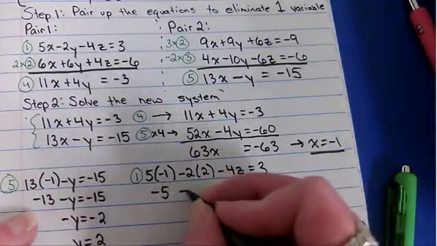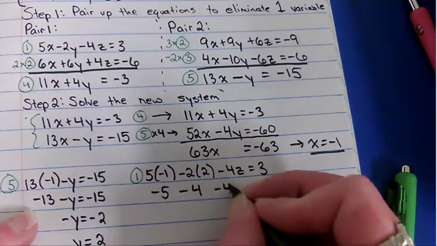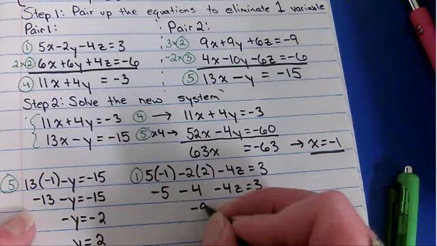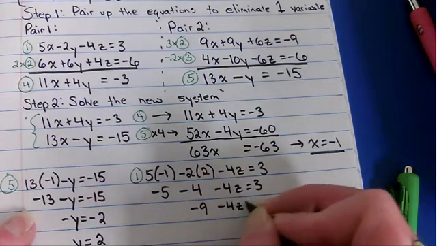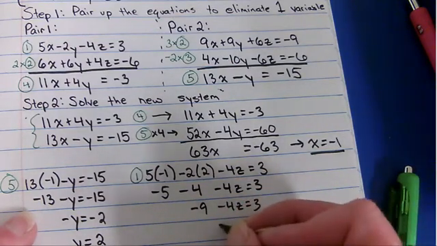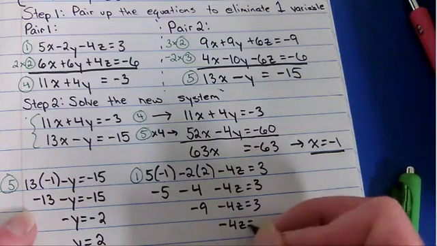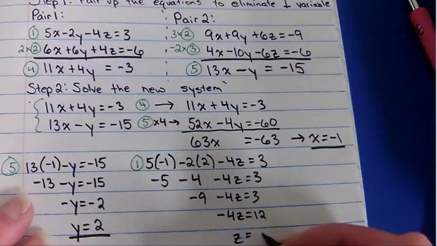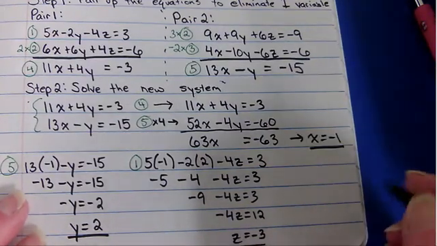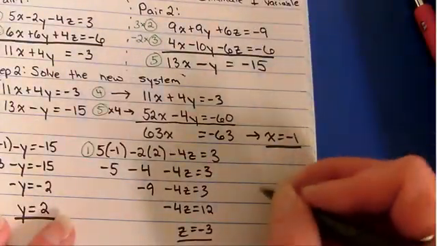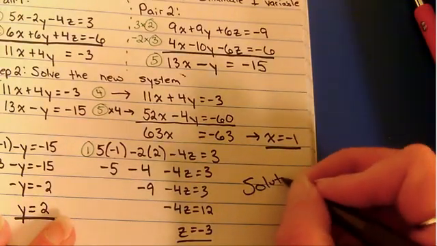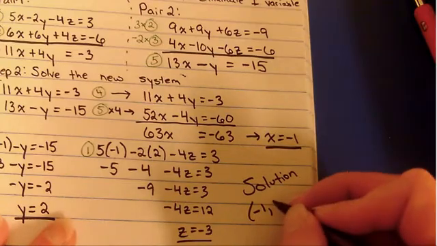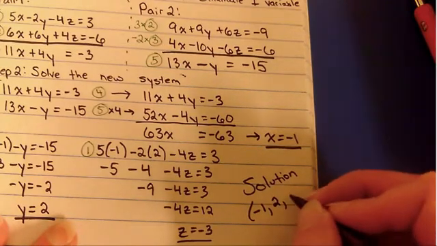Negative 5 minus 4, that gives me a negative 9. Add that over, so I've got negative 4z equals 12. So z is negative 3. So the solution for this, I would write as a point. It's going to be the point x, y, z.